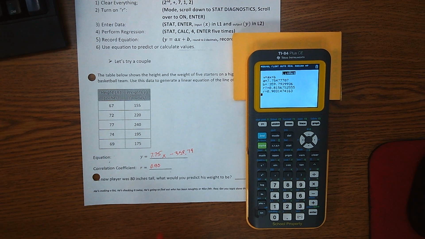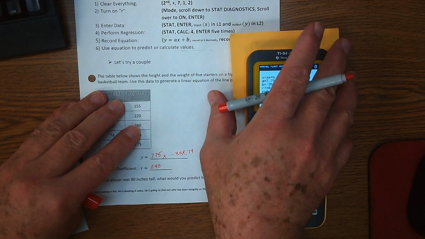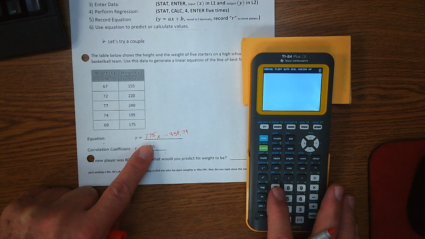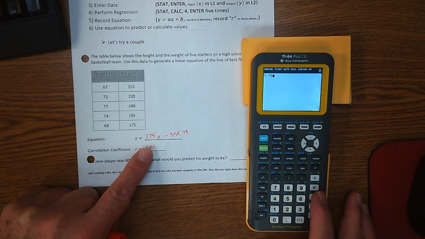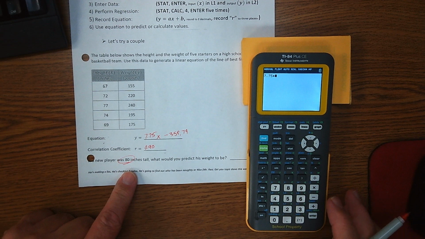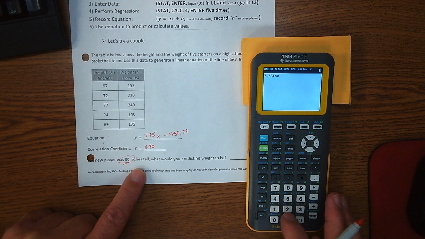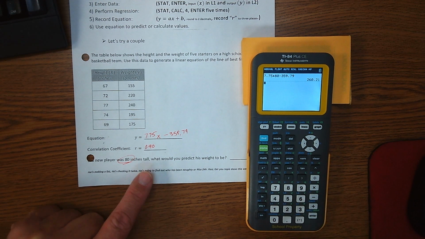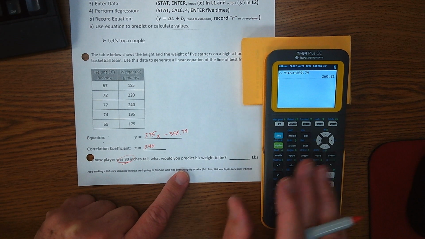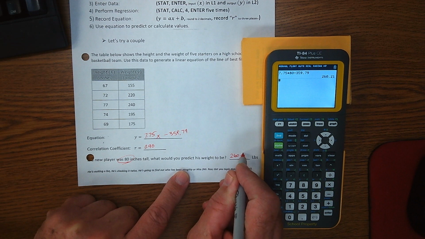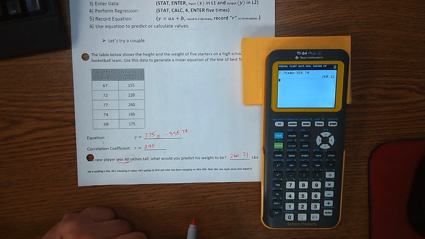Then to finish this out, we're going to use our equation now. So we're going to take our equation, which is 7.75 times 80. I'm going to put this 80 in there. So times 80 minus 359.79, and that's how we get that 260.21. That's how we get that number there.